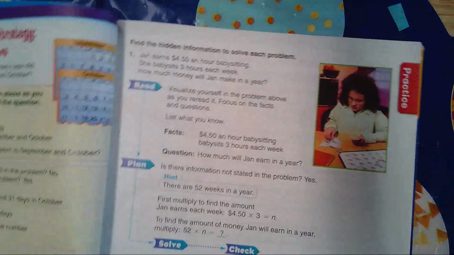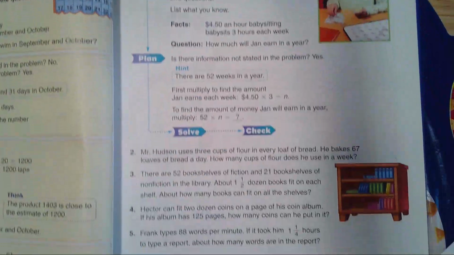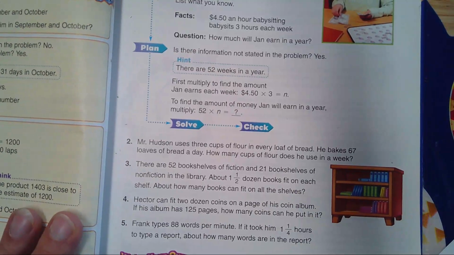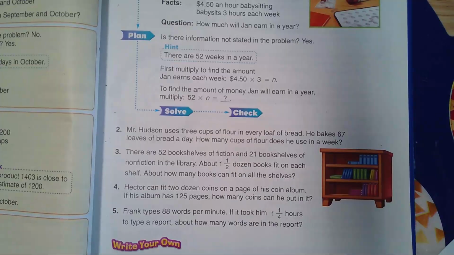Alright, now number 2. I'm going to ask you the same 3 questions. I'll pull a stick this time. What do I know? What do I not know? What do I need to know, if applicable, meaning if necessary? Or what don't I need to know? Try number 2. I'll read it out here.